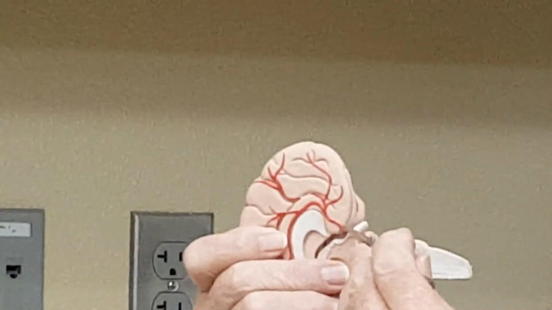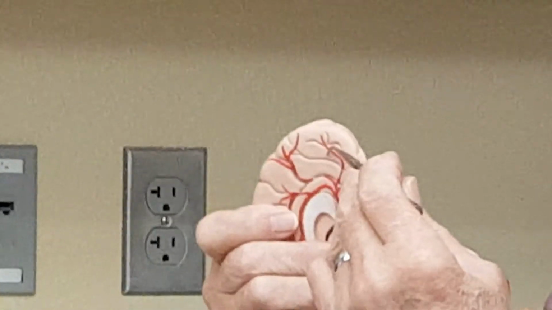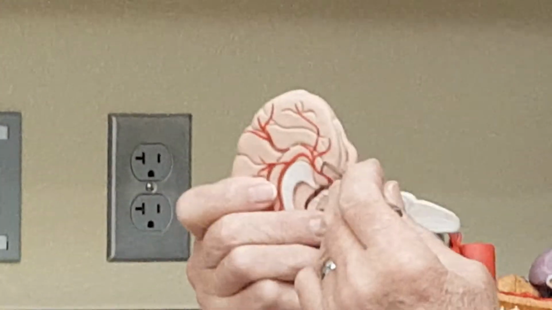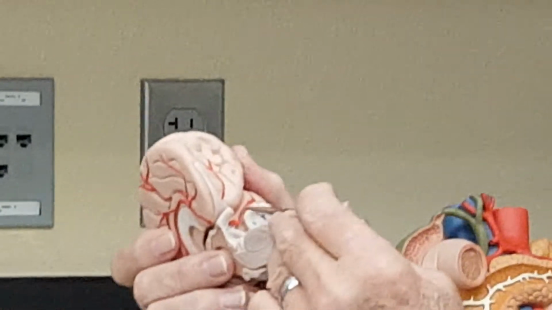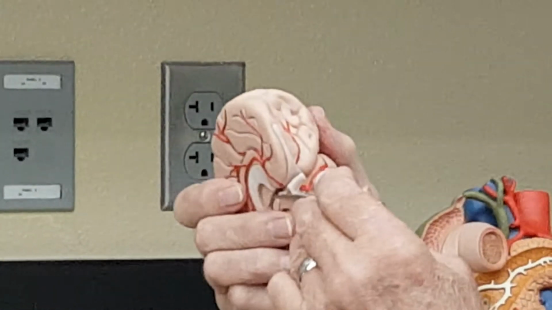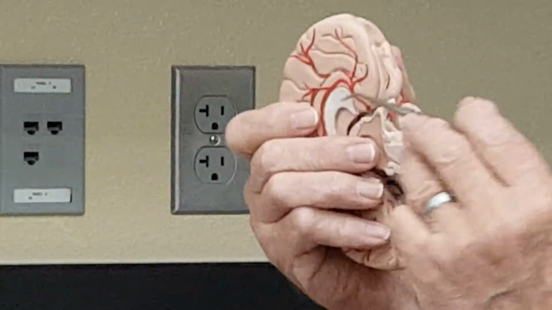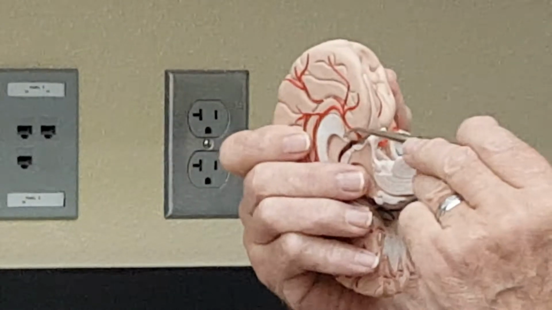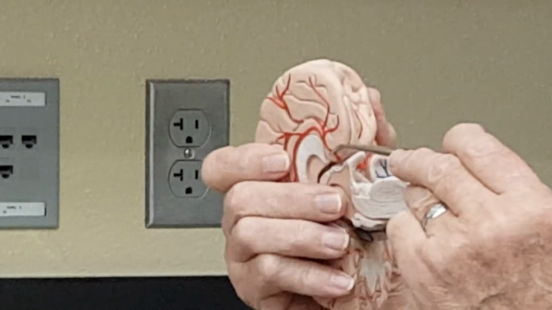The anterior cerebral artery runs bilaterally inside the longitudinal fissure. Okay? And so if you looked at the other half of the brain, you'd see another internal carotid artery and another anterior cerebral artery running right along there. And connecting them would be a little anterior communicating artery right there.